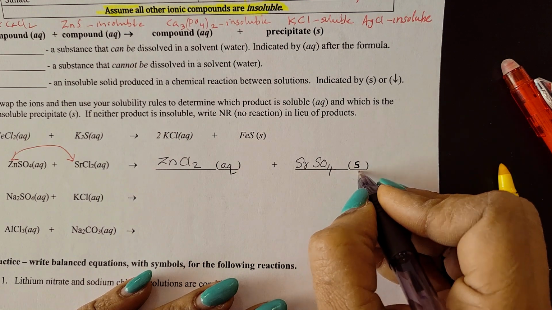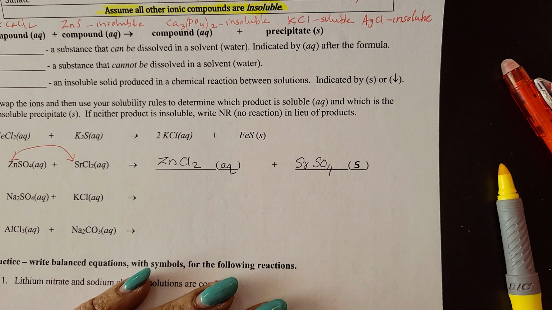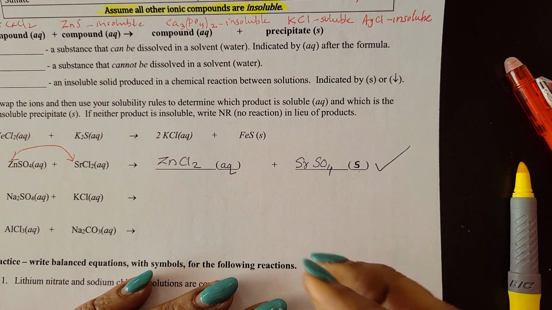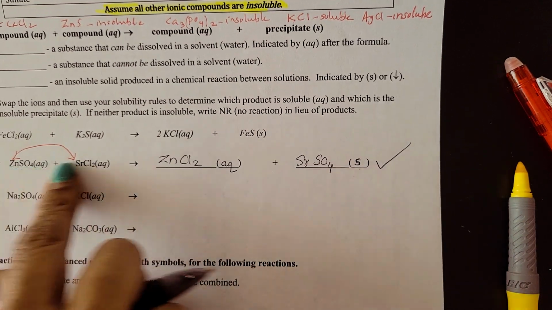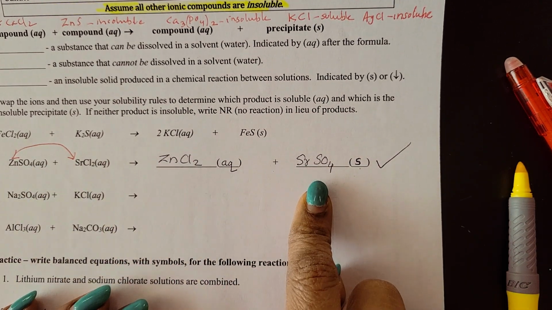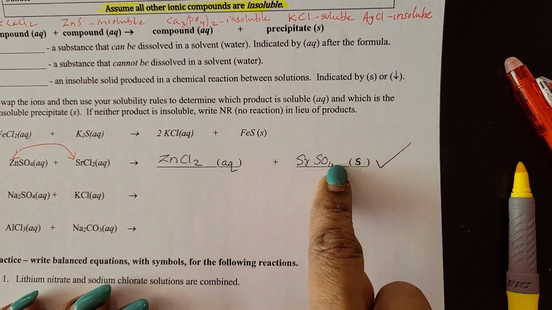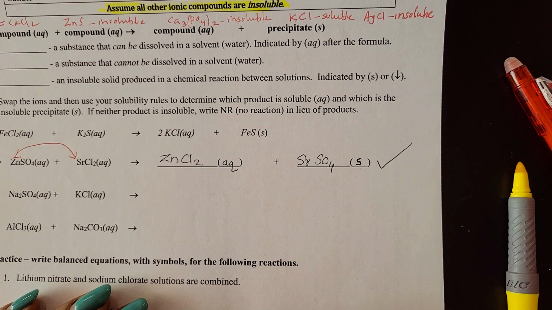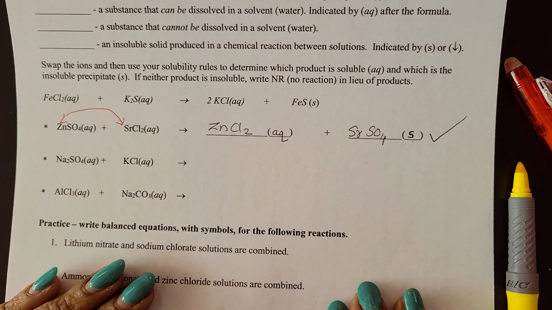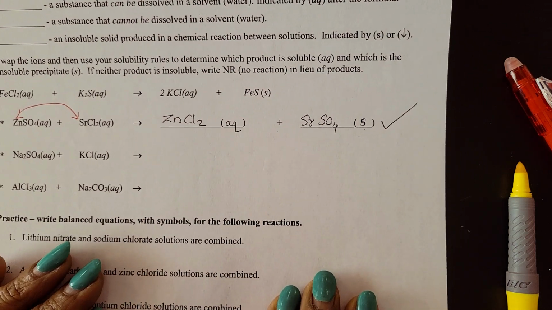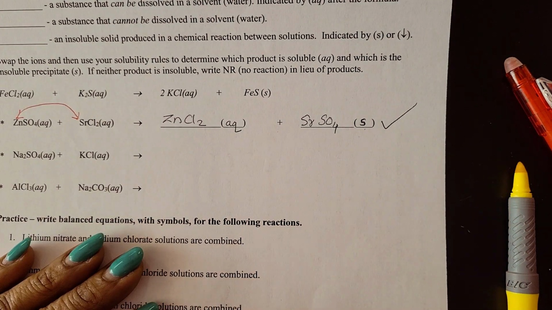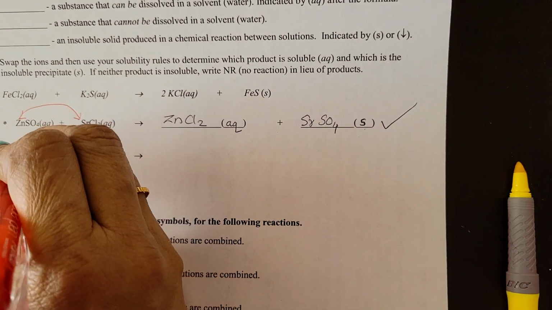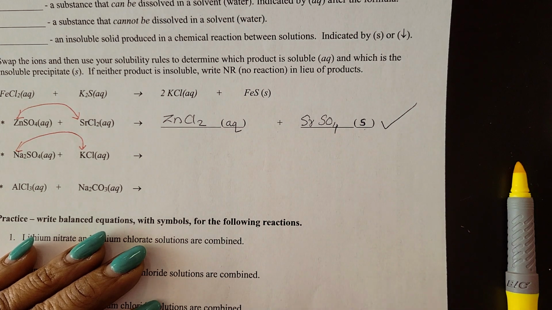So now there is a solid. That is a condition. We need to get a precipitate. We got a precipitate. So this is a reaction now. If it is a reaction, you have to make sure that it is balanced. Is it balanced now? Yeah. It's already balanced. Okay, let's try the next one. I'll give you a second to try. After that, I will do it. Okay, you have sodium sulfate and potassium chloride. Swap the metal and see what products are forming.